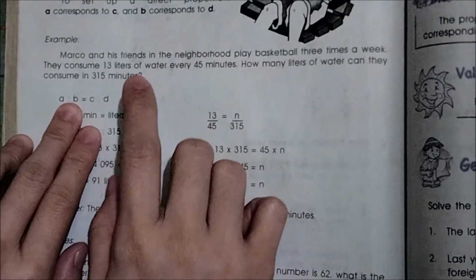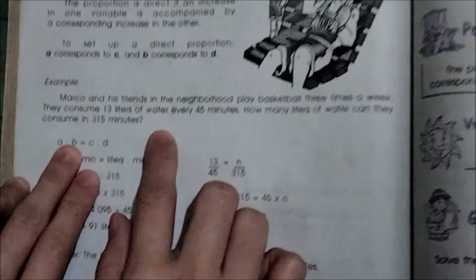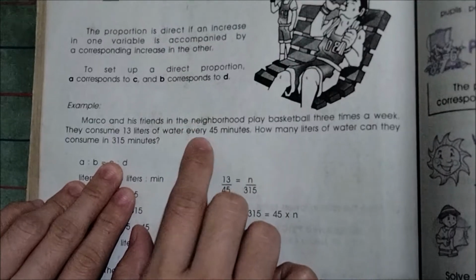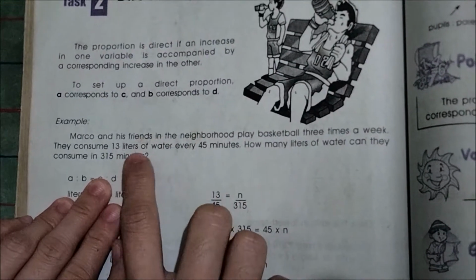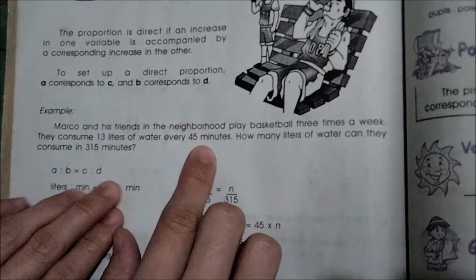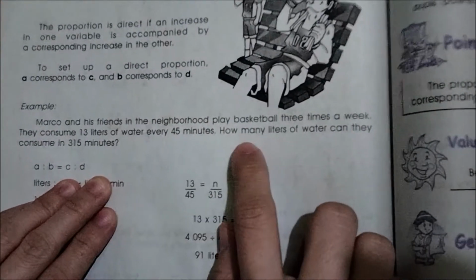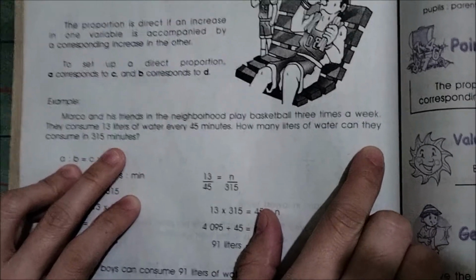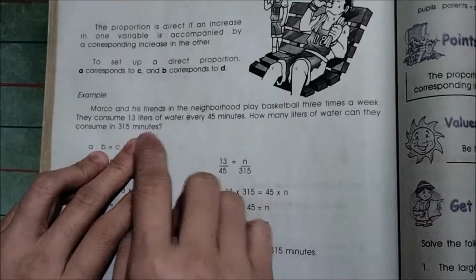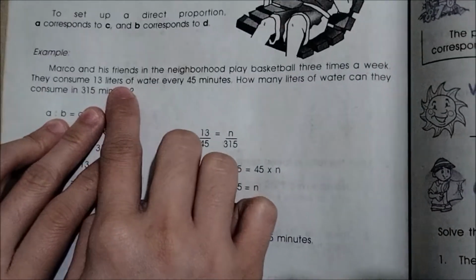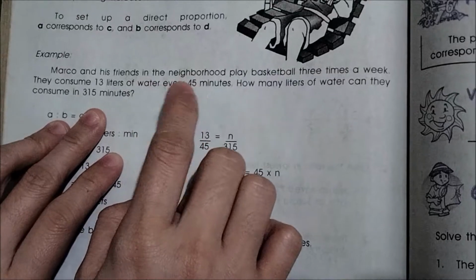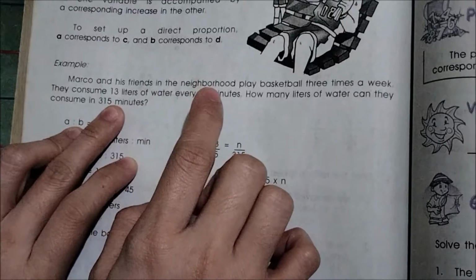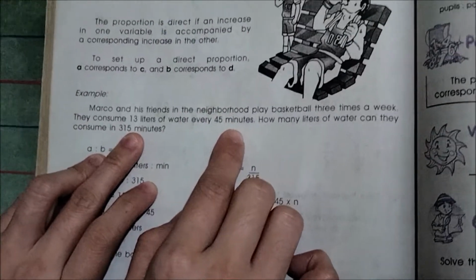If we are going to analyze the problem, we have here comparisons. So the comparison is 13 liters of water every 45 minutes. There is 13 liters of water every 45 minutes. And then another one here, how many liters of water can they consume in 315 minutes? So as you can see, we have here 13 liters, then it is good for 45 minutes. Meaning to say, 13 liters, good for 45 minutes, there is an increasing variable.